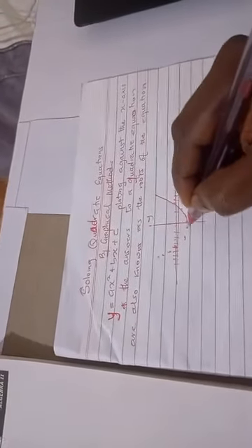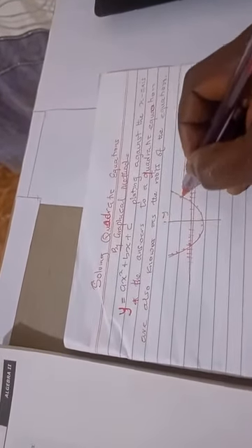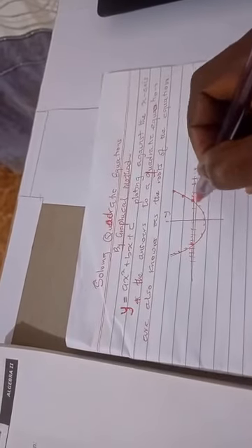So if I have this, and then after plotting, I draw a line through the points to join these points.